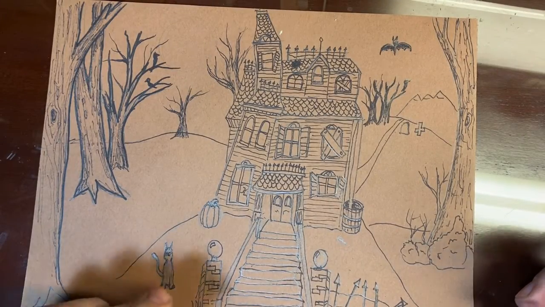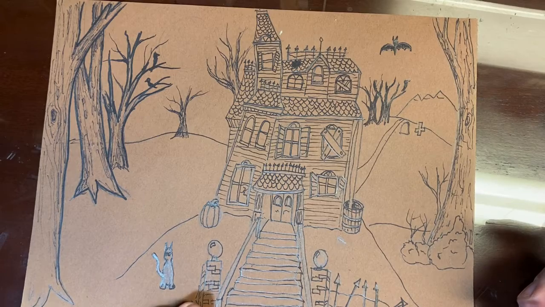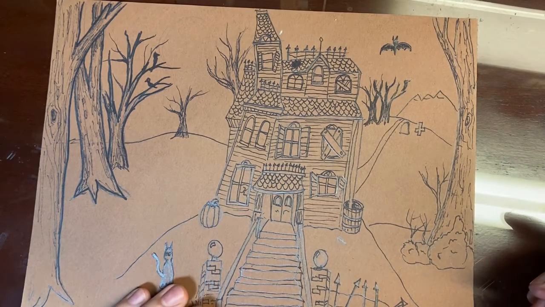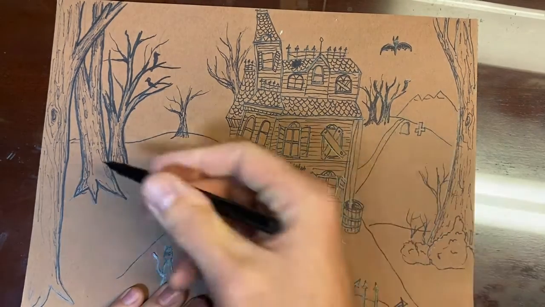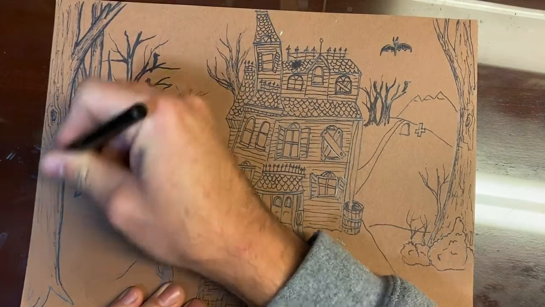All right, so I just paused here for a moment. I could continue to add details into the scene. I was just kind of having fun with it. I already started to add texture onto my tree trunks just by adding some vertical lines, adding a few knots here and there.